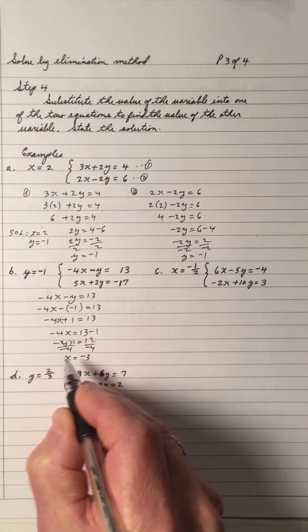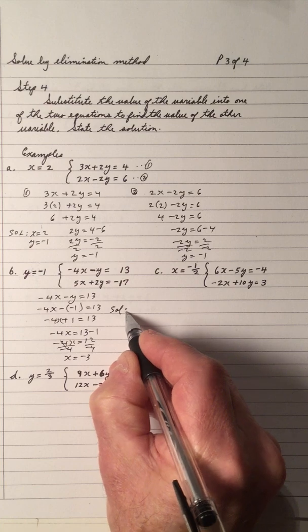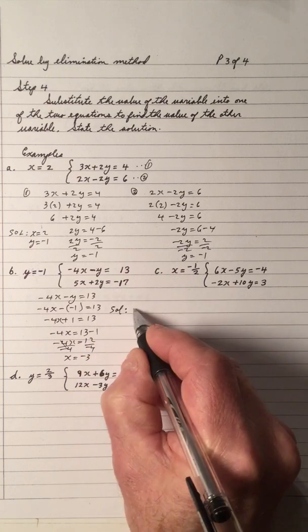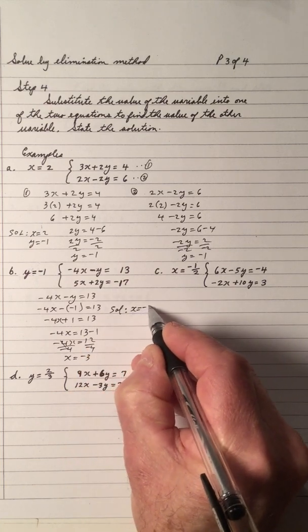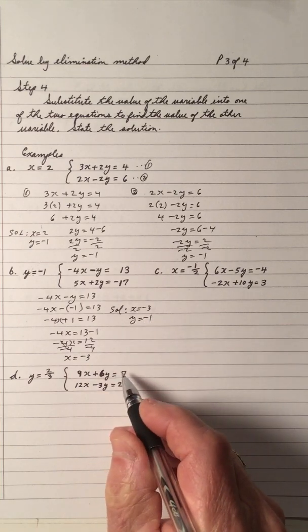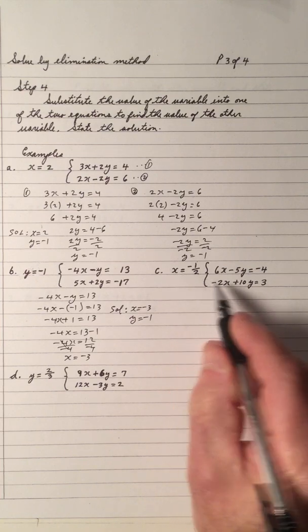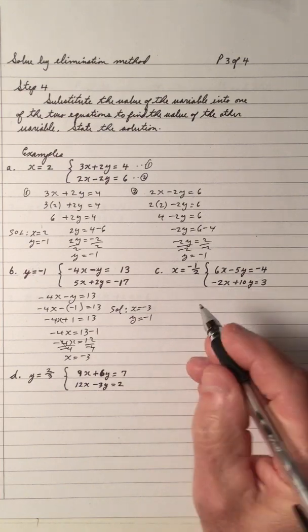So that gives you negative 3. So the solution for this system is x is negative 3 and y is negative 1. And C, we have x is a negative half, so we can sub into the first or the second.